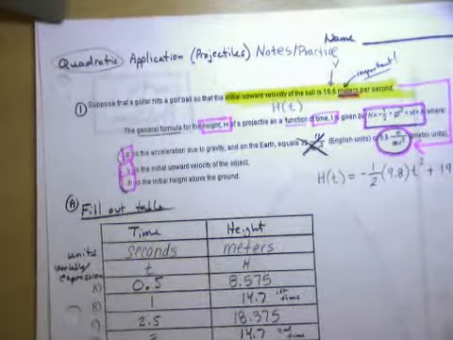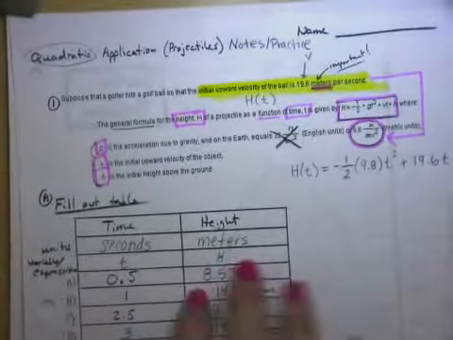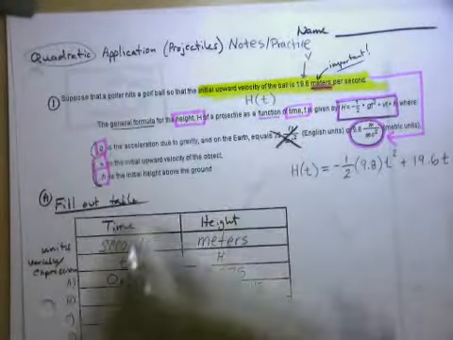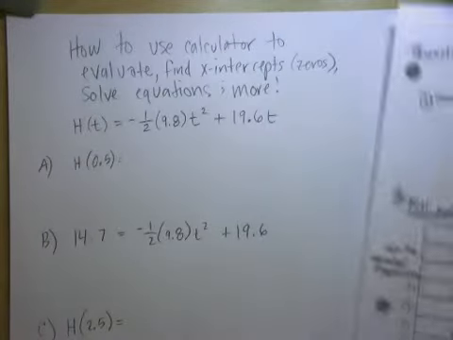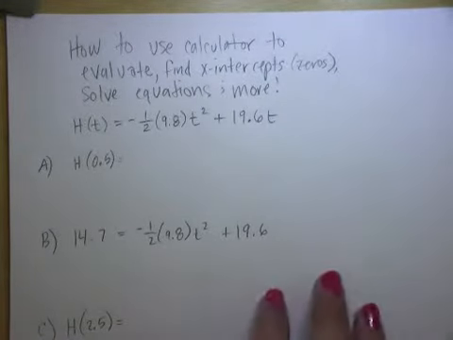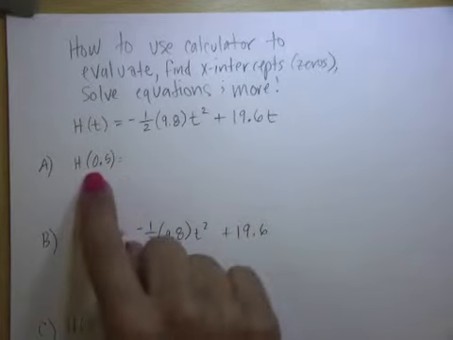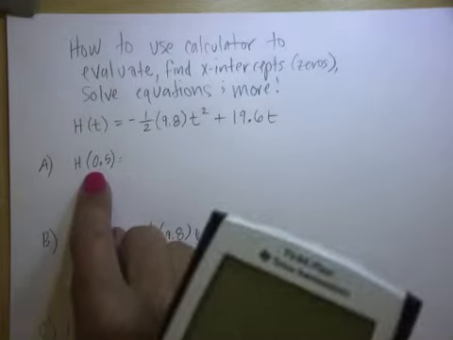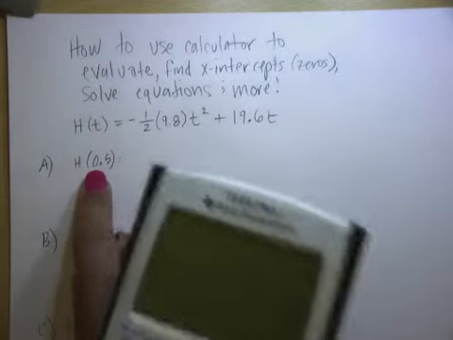So this is basically for those of you that were in class that have your notes. This is just kind of a recap of how we were able to find these values using our calculator. So the first part A asks us to find the height of the function when time was 1/2. So after 1/2 of a second of being in the air, how high was the object?